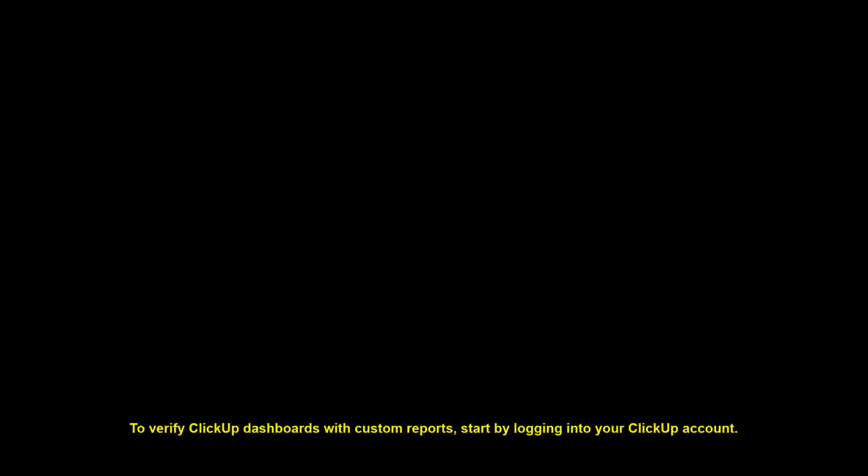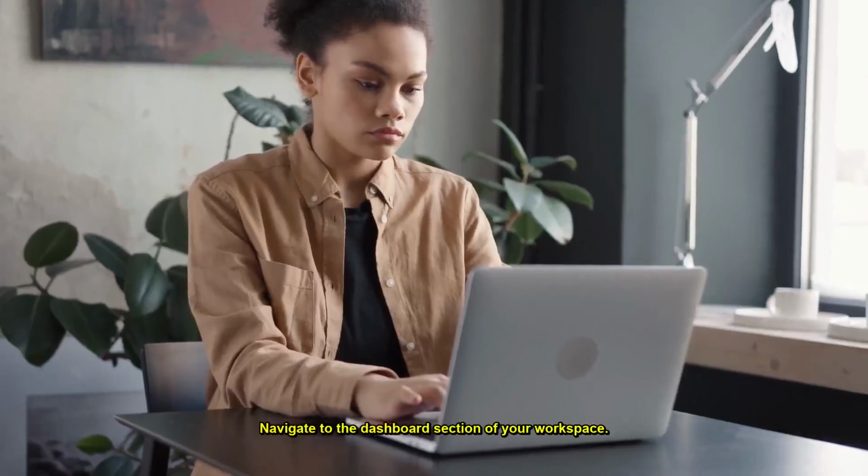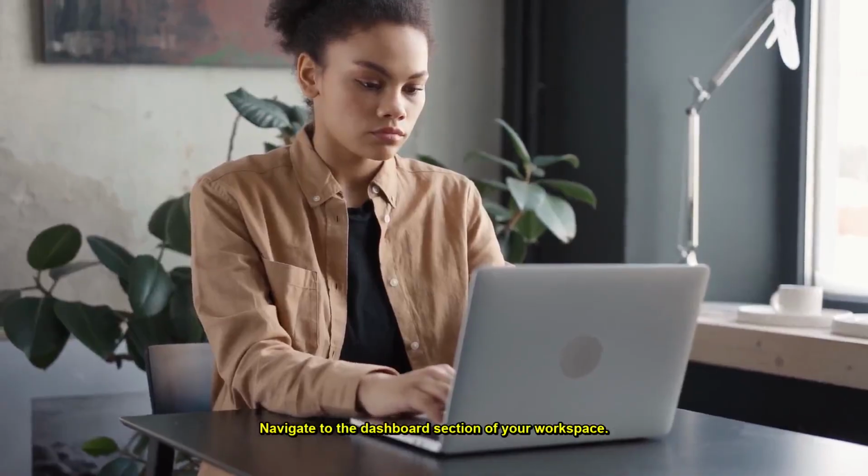To verify ClickUp dashboards with custom reports, start by logging into your ClickUp account. Navigate to the dashboard section of your workspace. Select the dashboard you wish to verify from the list. Once in the dashboard, identify the widgets you want to check.